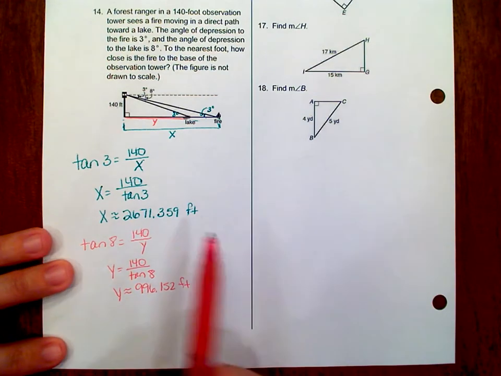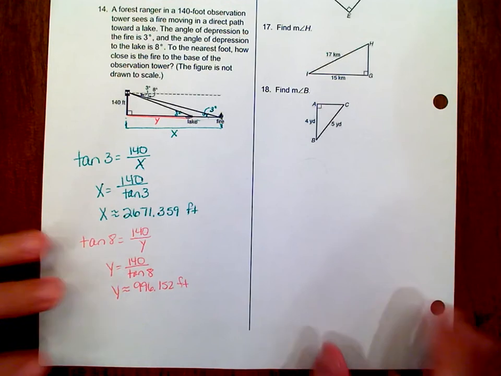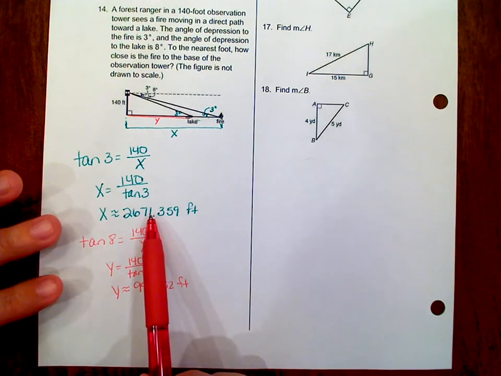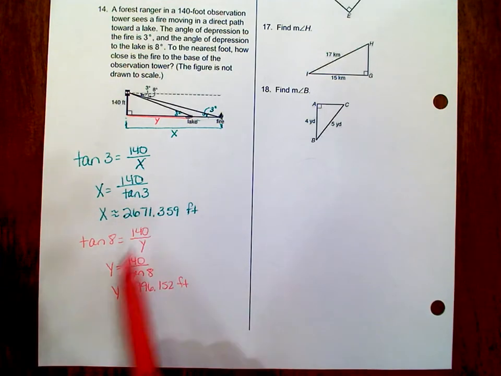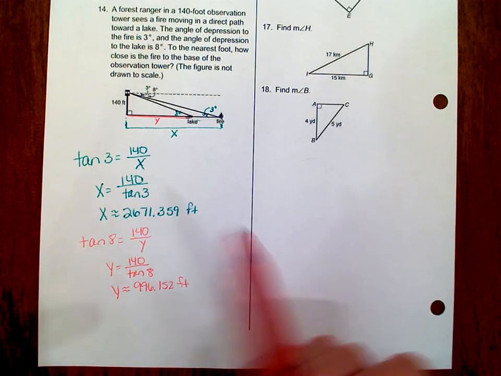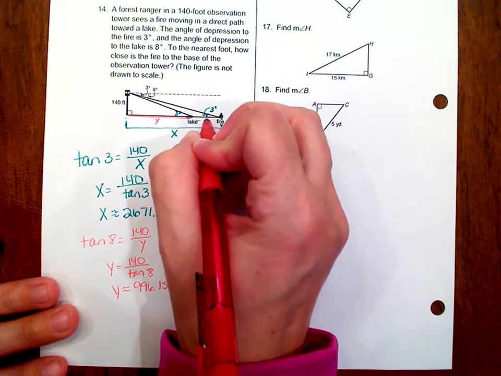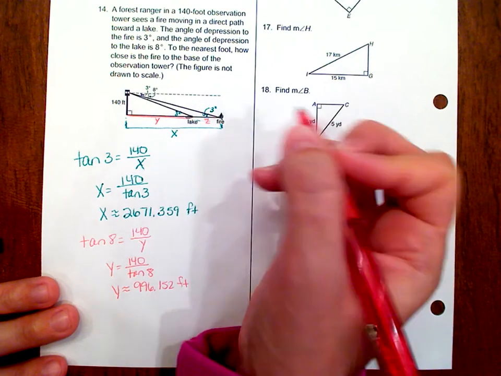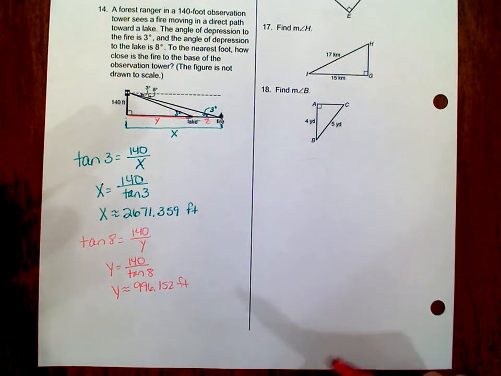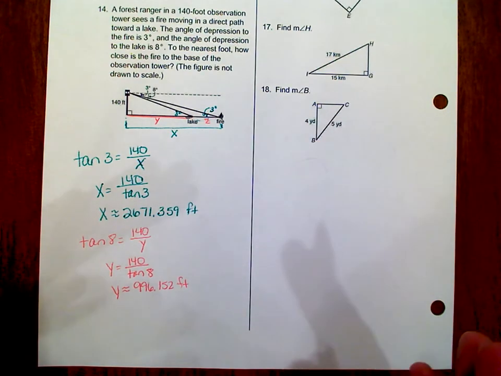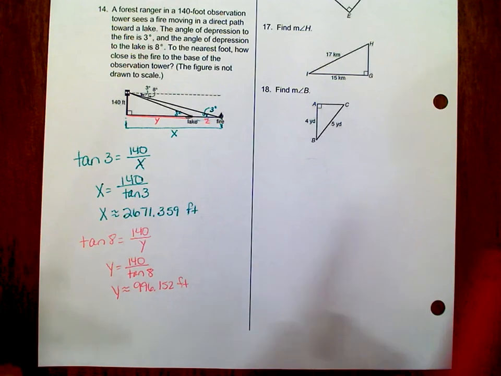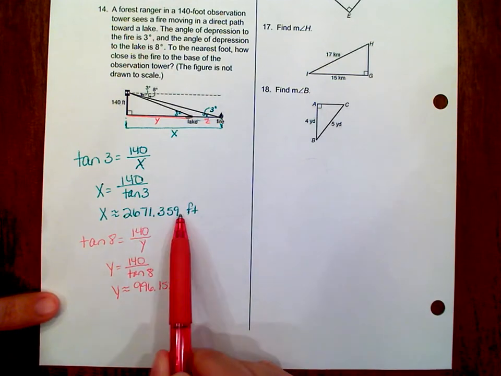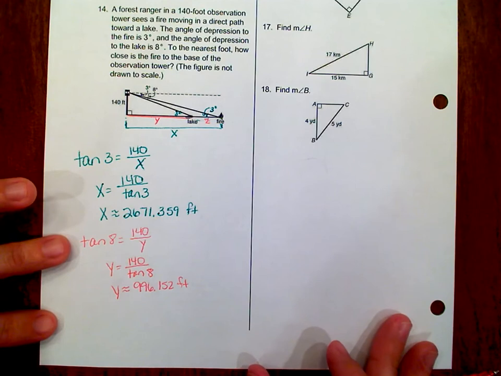996.152 feet. Now, the reason why I extended those decimals out is because if you had rounded those to the nearest foot and then turned around and used those later on in the problem, which you will, to find this distance here, which we'll call z, you have the potential of being further away from the exact answer. So I went ahead and went out a couple place values just to be safe.